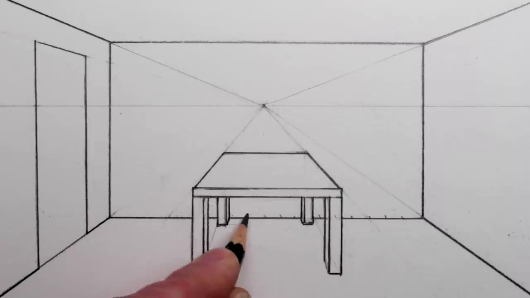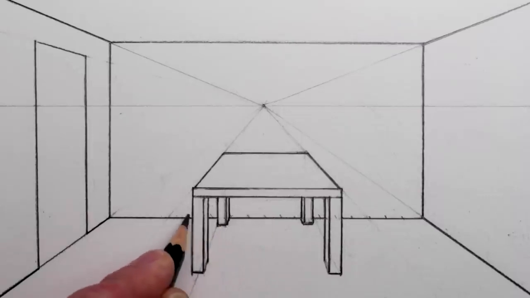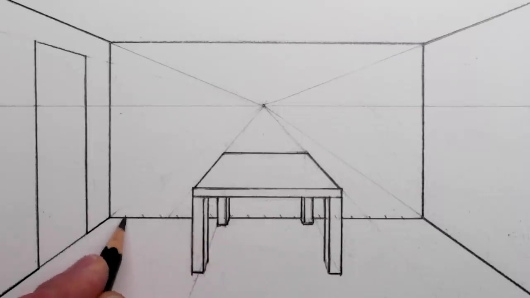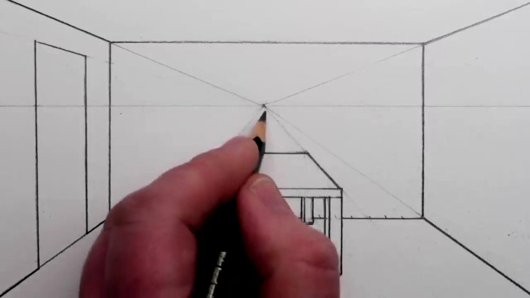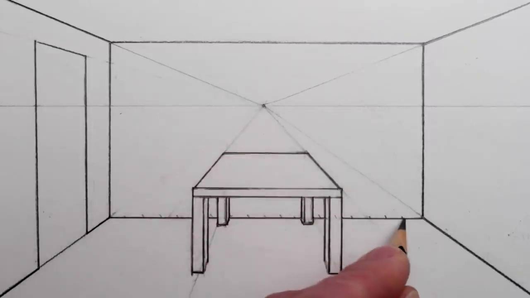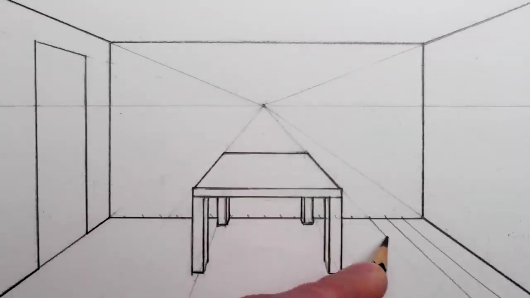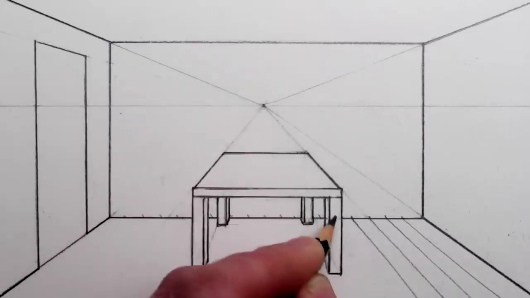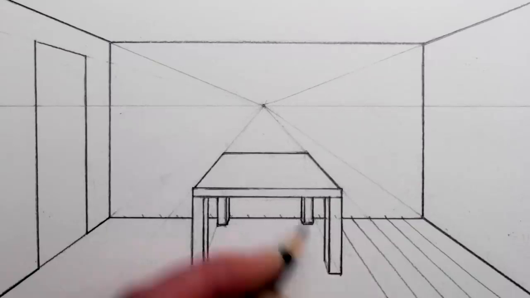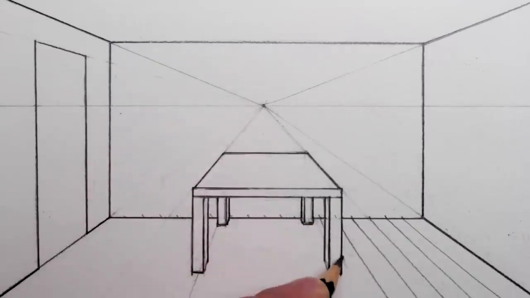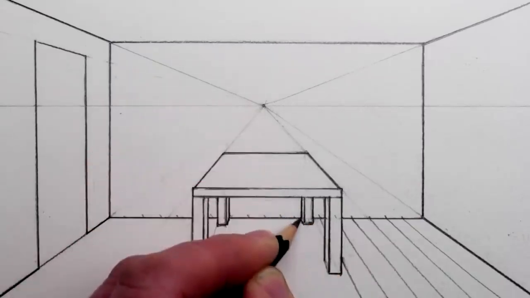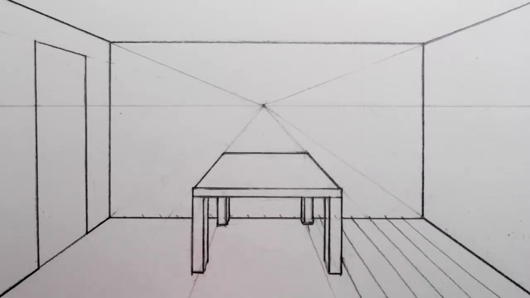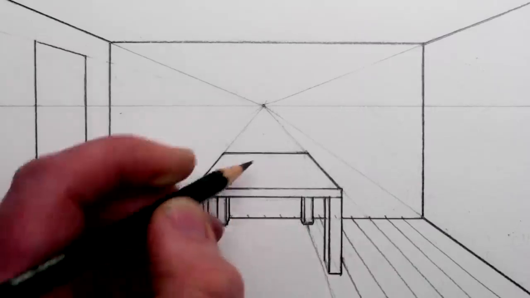Next we can add some evenly spaced marks at the base of the back of the wall, at this rectangle at the back of the drawing. And then we need a series of lines which start from the vanishing point and go past each of these spaced marks. And we can draw them coming towards us, and these will be floorboards.